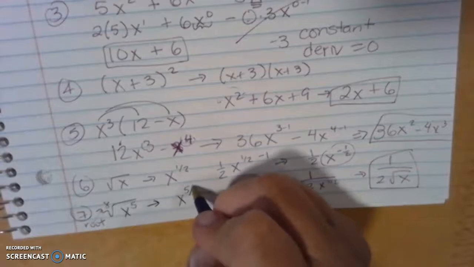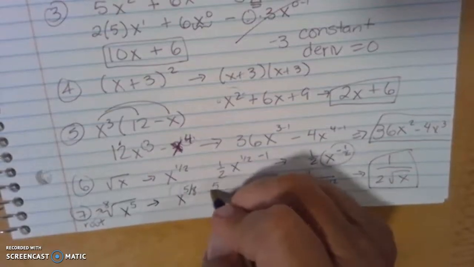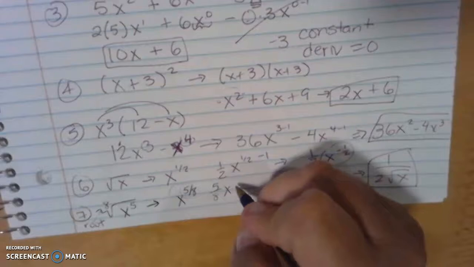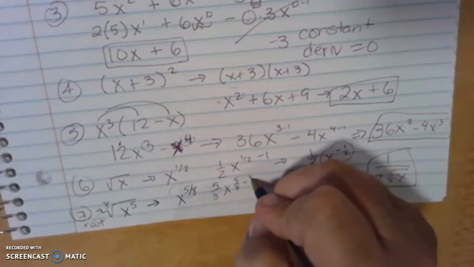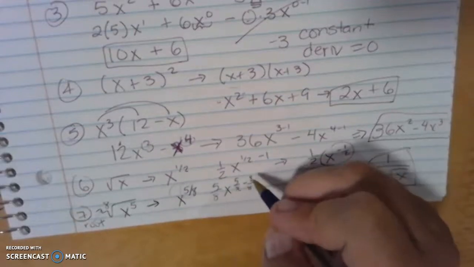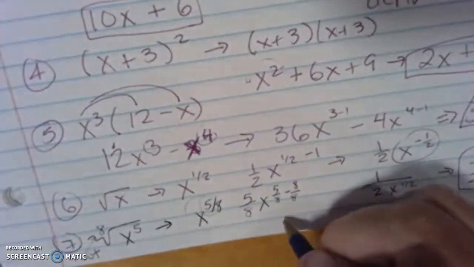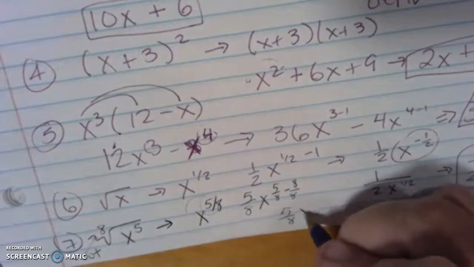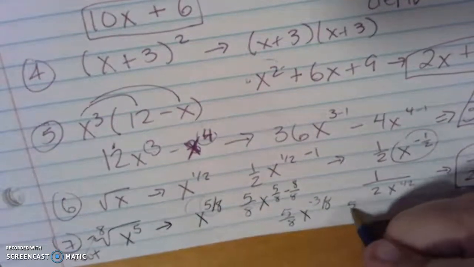So you're going to take this, and it goes to the front. 5/8 x to the, now what is 5/8 minus 1? But I'm going to write 1 as 8/8. Okay, 5/8 minus 8/8 is negative 3/8. And so we're going to get 5/8 x to the negative 3/8, and I can write that as 5/8.